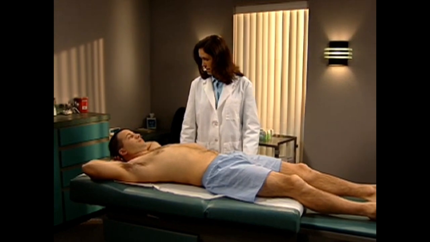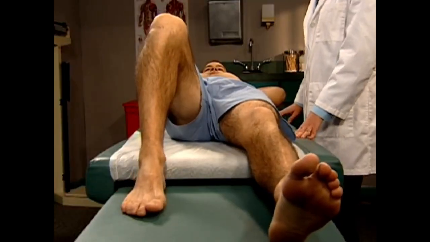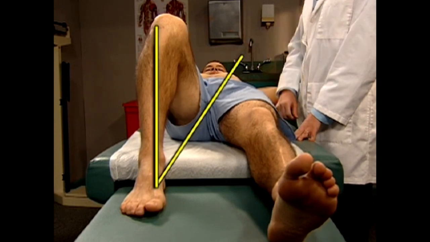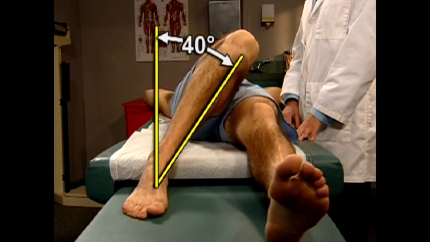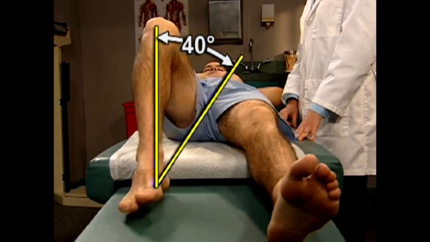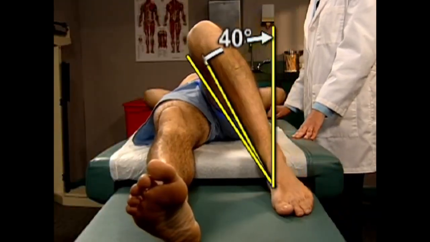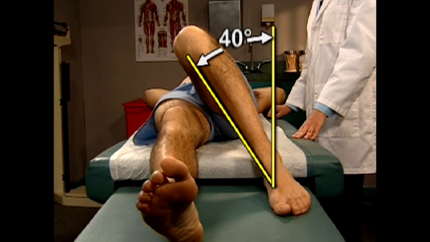Good, now bring your right knee to your straight leg. Expect up to 30 degrees of adduction. Good, and relax. And now the same with the left. Good. Now bend your right knee. Expect 40 degrees of internal rotation.